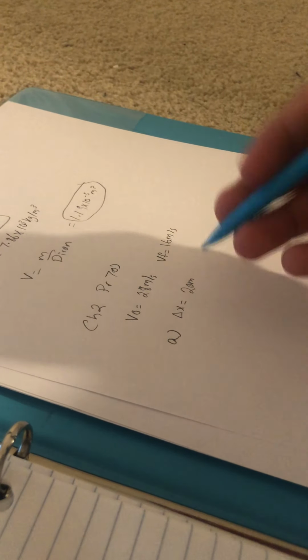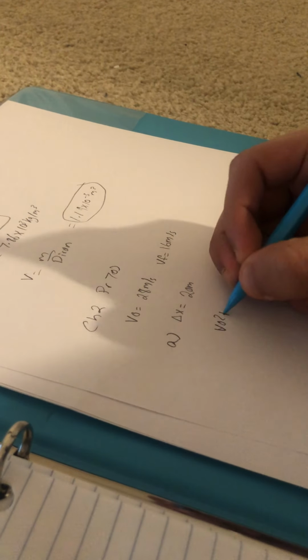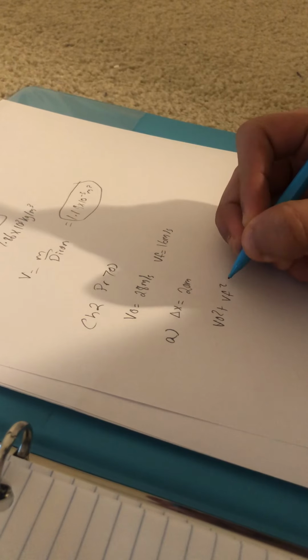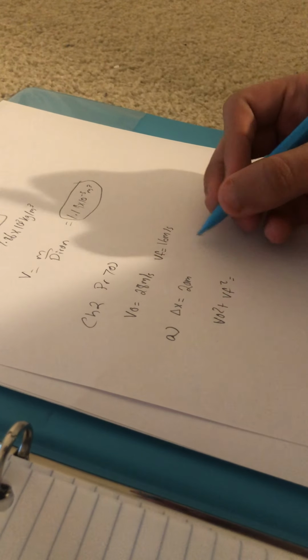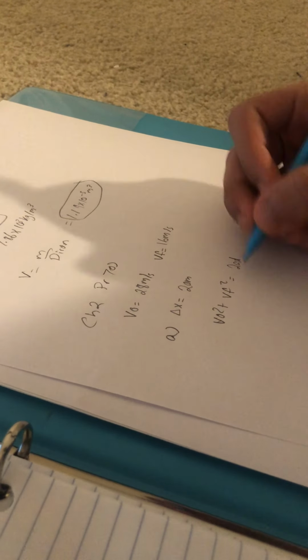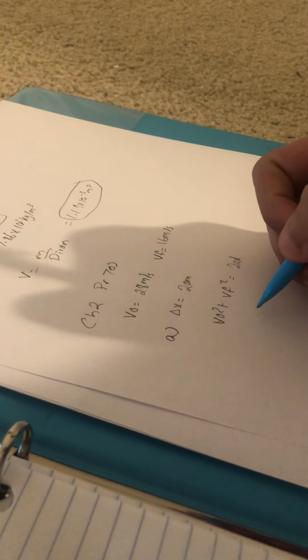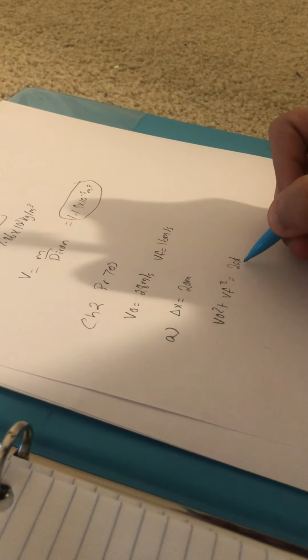We use the formula V final squared minus V initial squared equals 2AD, because we have constant acceleration, so it's obvious. And we get A alone.